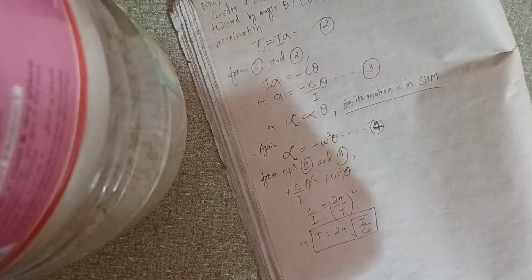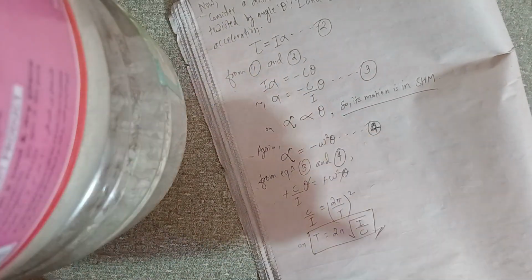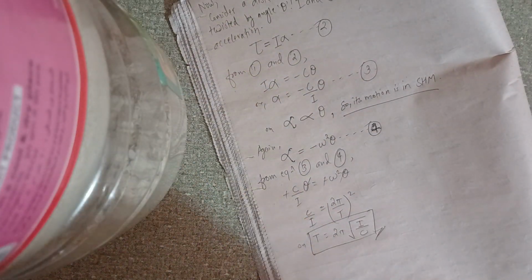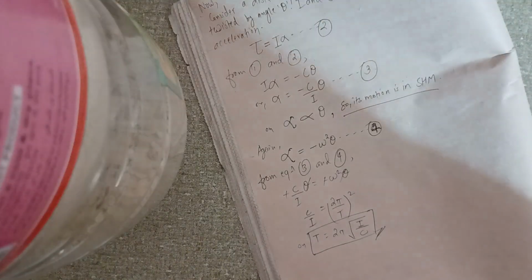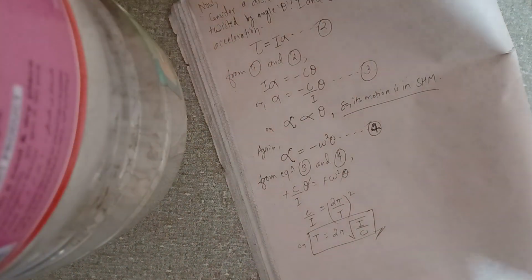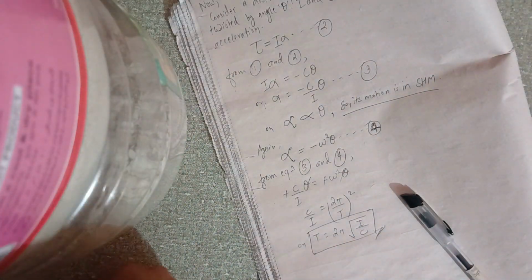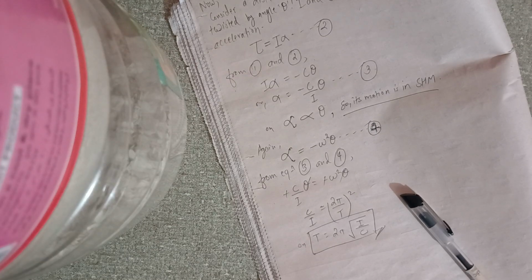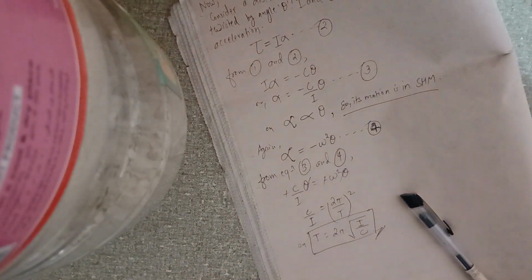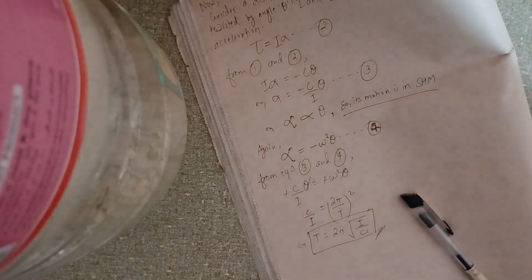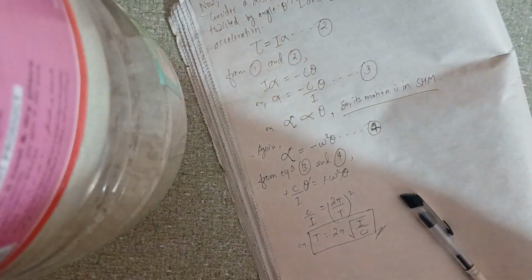This is the expression for time period of a particle oscillating in angular SHM, and this ends the topic. That is all the things except for short questions and numericals that will be asked in your exam. Now we will do the short questions and numericals in the next video. After that we are moving to the next chapter, that is fluid statics. So thank you for watching this chapter.